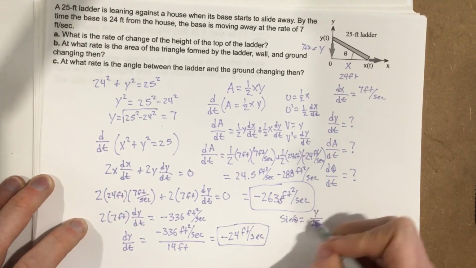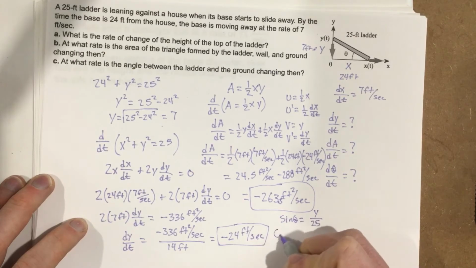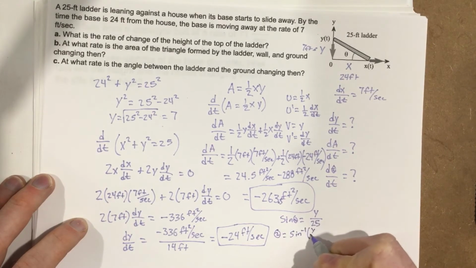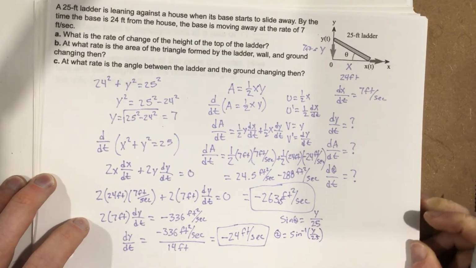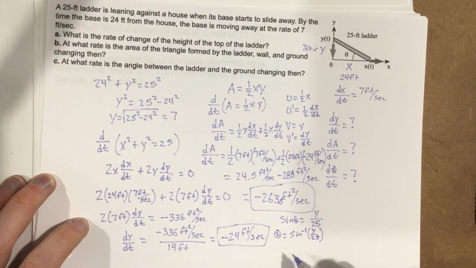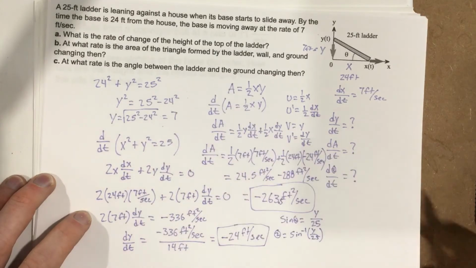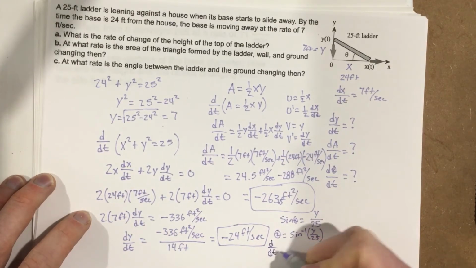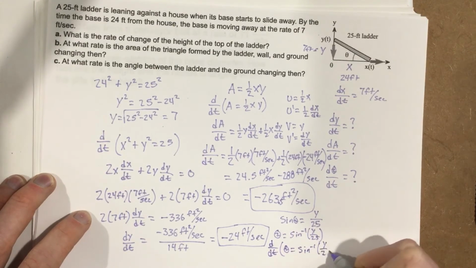We can do the sine inverse on each side, and that gives us theta equals sine inverse of y over 25. Now I want to take the derivative of this whole thing because I need to find at what rate the angle is changing between the ladder and the ground. So d over dt of theta equals sine inverse of y over 25.